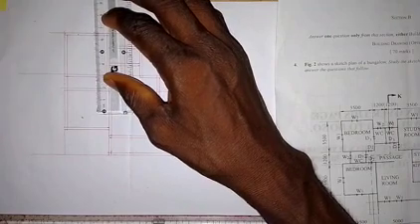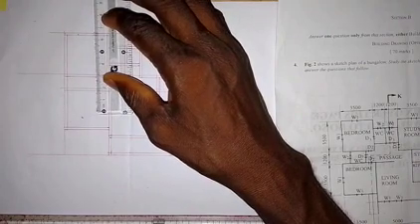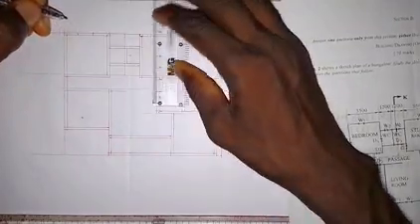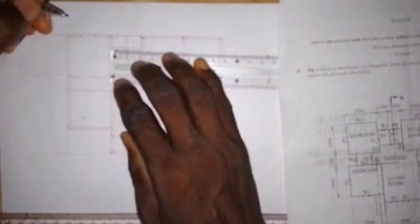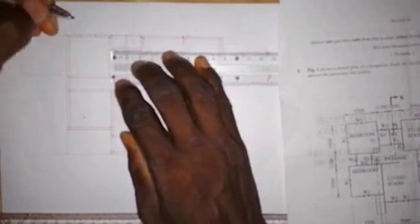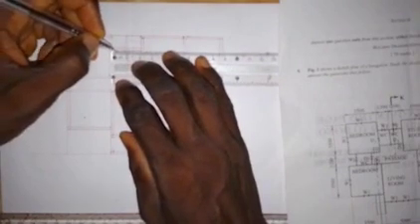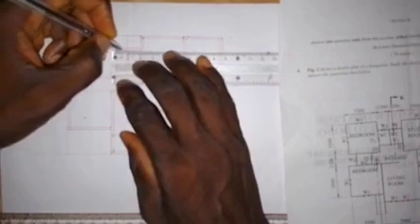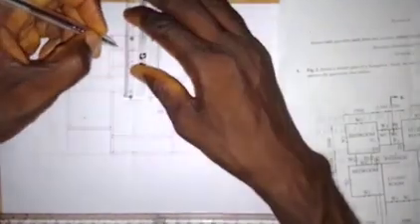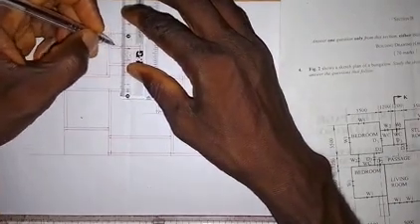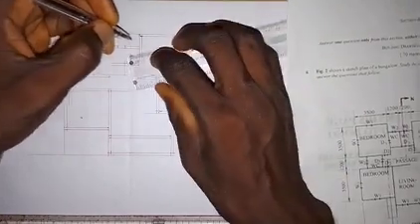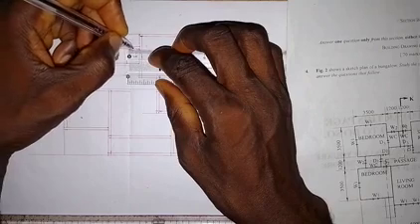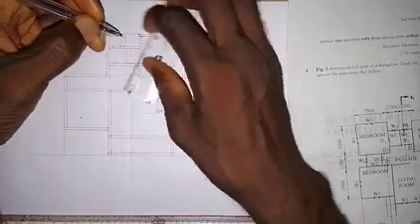Then the next is we have W2 here, which is 6 millimeters, because we are given 600 by 100 will give us 6. So this is 6 millimeters here. So I will fix this window here. Then coming here also, I will also fix this window.